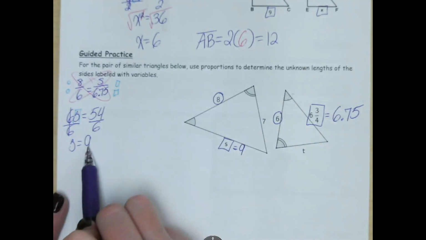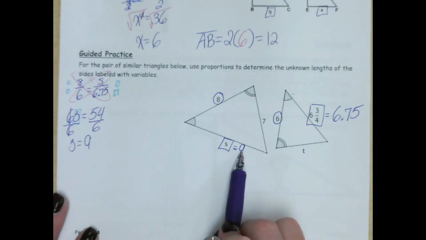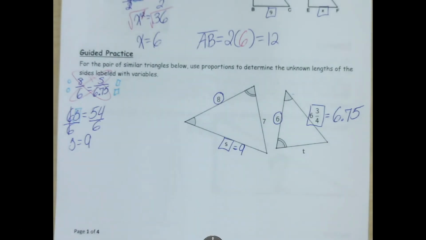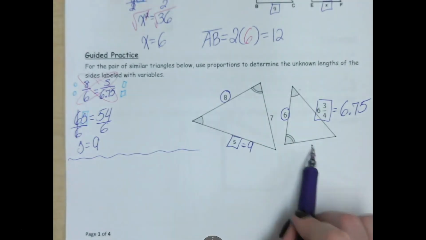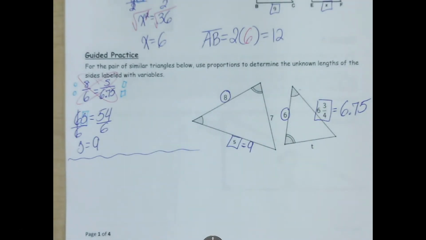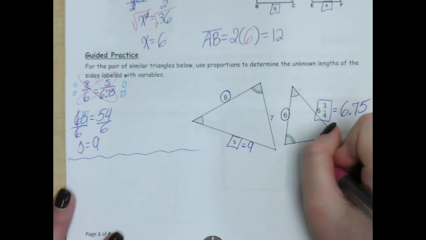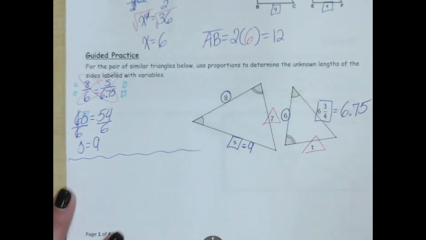Anytime you get an answer, it's always helpful to add it back to the diagram because it might help you later on. Now I'm just going to make a little squiggle here. And now I want to go back and find that missing variable for t. All right, well, I know that t must correspond with 7 because those are the last two that are left over here.